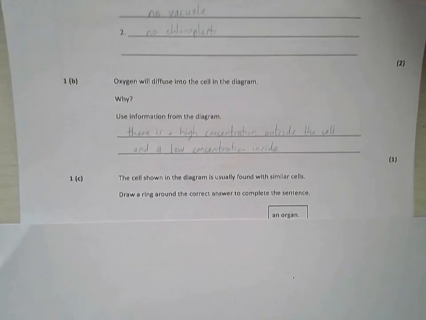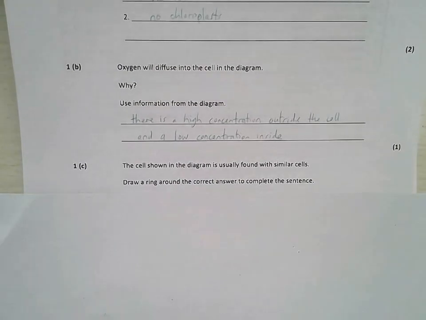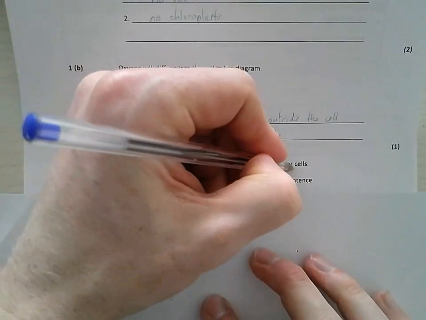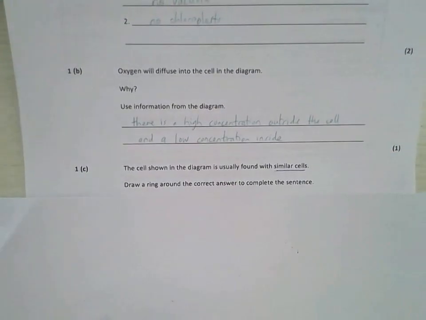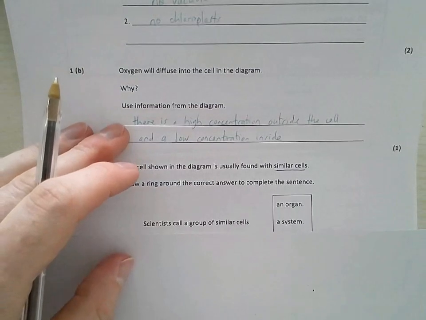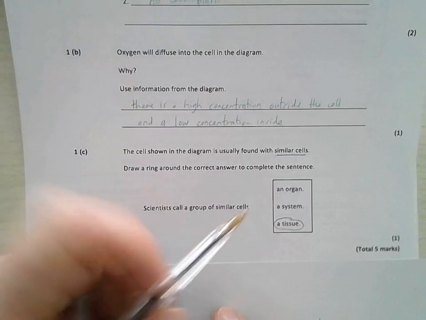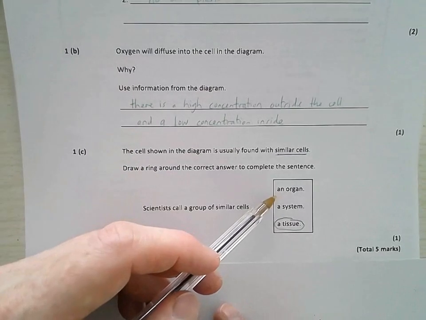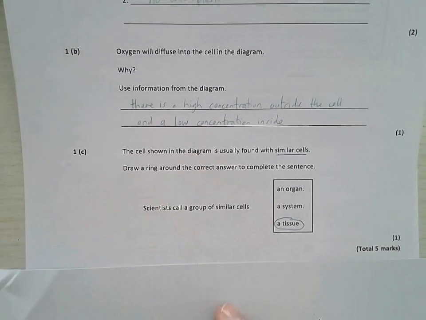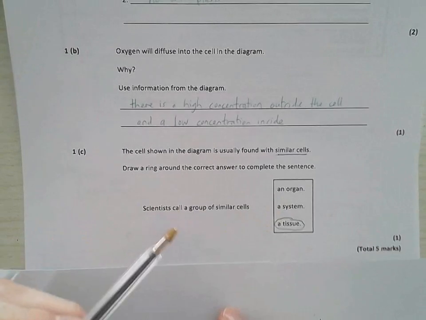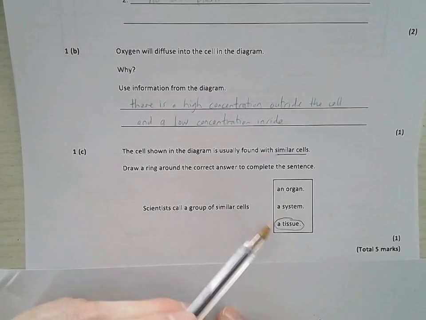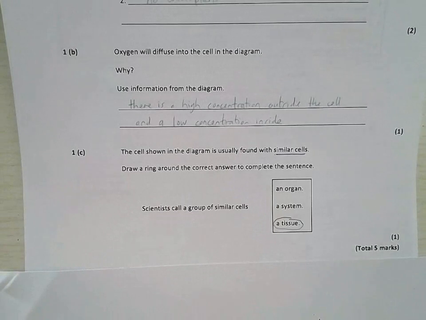The final part says the cell shown on the diagram is usually found with similar cells, and we draw a ring around the correct answer to complete the sentence. Scientists call a group of similar cells a tissue. An organ would be a group of tissues working together, and a system is lots of organs working together. So similar cells working together, we call a tissue. Okay, so this first question is done. Let's go on to number 2.